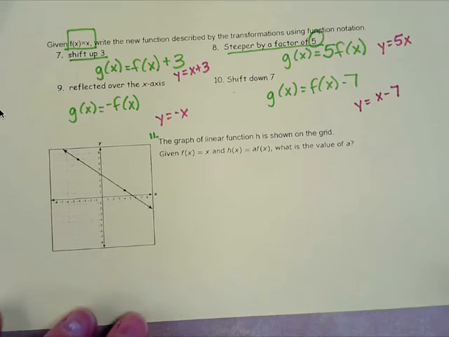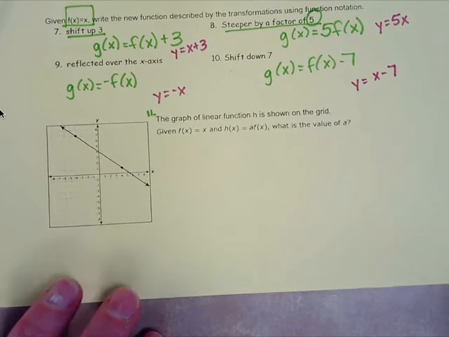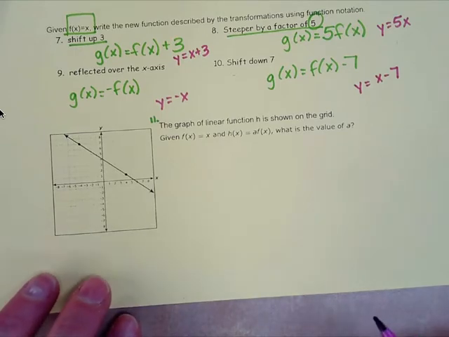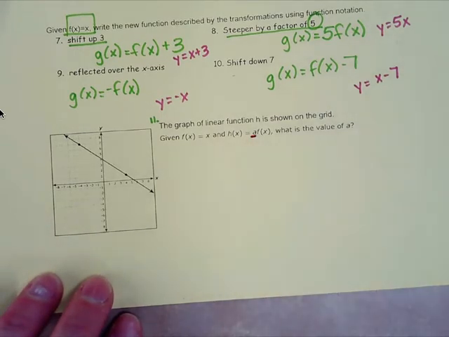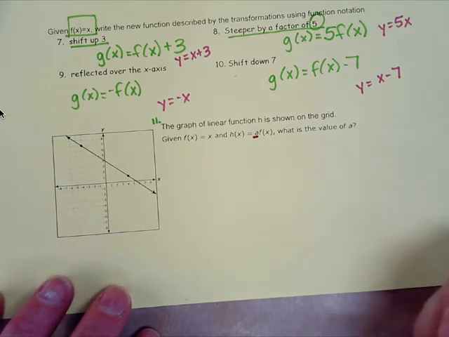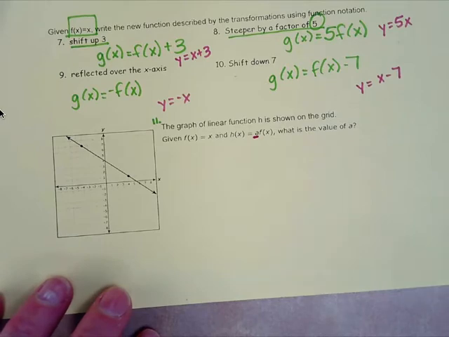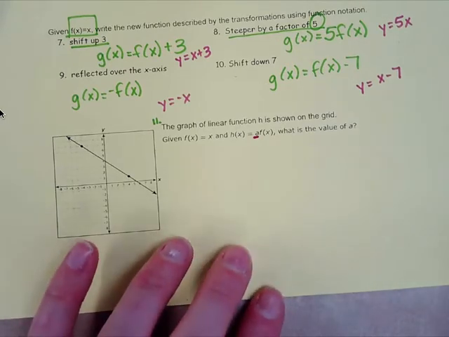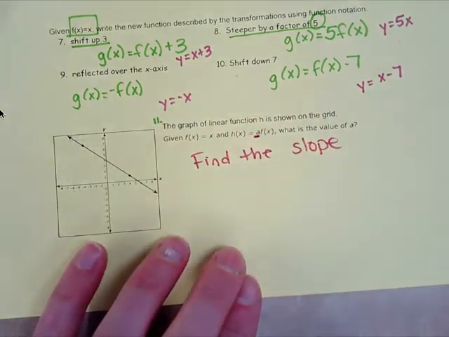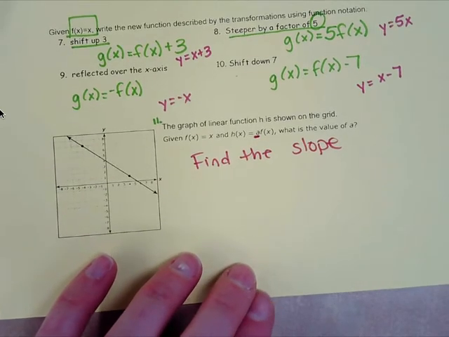Okay, the last problem on here. The graph of linear function h is shown on the grid. Given f of x equals x and h of x equals a times f of x, what is the value of a? So all we're wanting to know is what a is. What would that be the same as finding? Your steepness or what? Just finding the slope. That's all it's asking for. It doesn't ask for the plus k or anything like that. It just wants to know the slope.